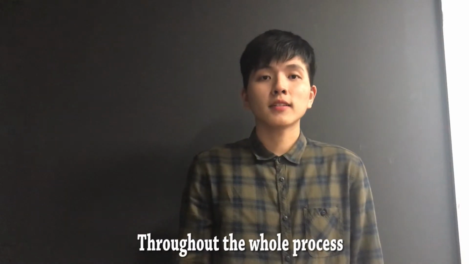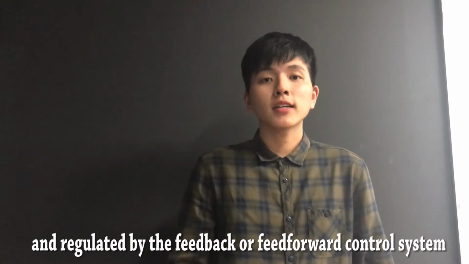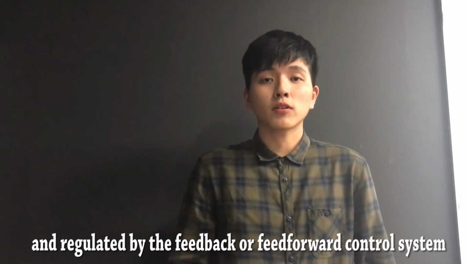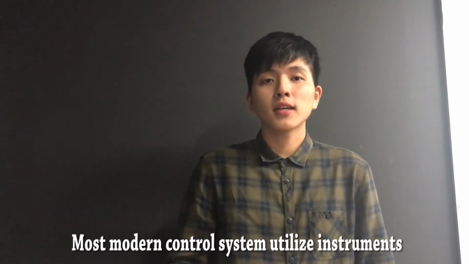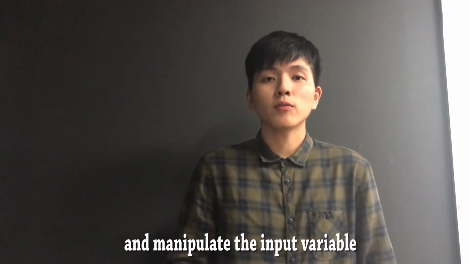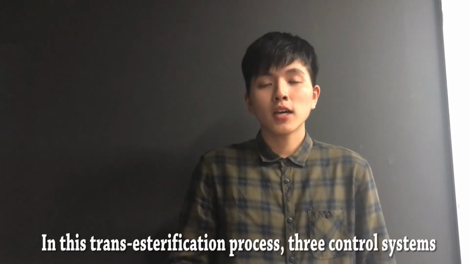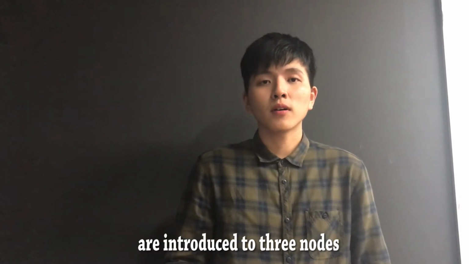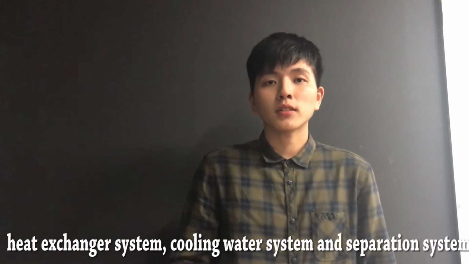Throughout the whole process, the desired conditions for each process unit are maintained and regulated by the feedback and feed-forward control system. Most modern control systems utilize instruments measuring the process output variable and manipulating the input variable, which is the feedback control. In this transesterification process, three control systems are introduced to three nodes: heat exchanger system, cooling water system, and separation system.